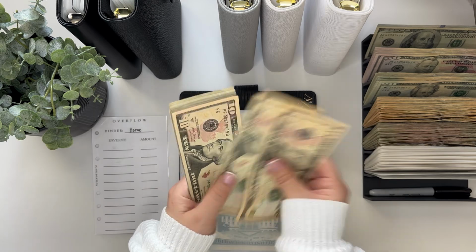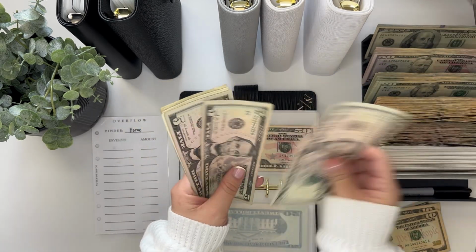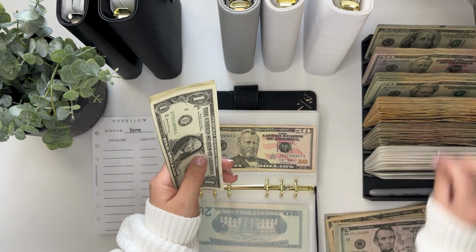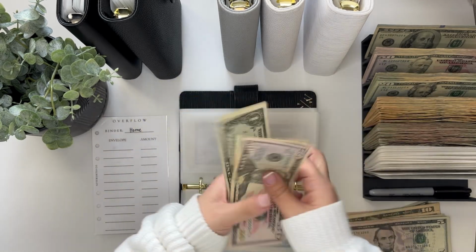Household has 10, 20, 30, 40, 45, 50. 5, 10, 15, 20. 1, 2, 3, 4. That's weird. It's just $4 in there.